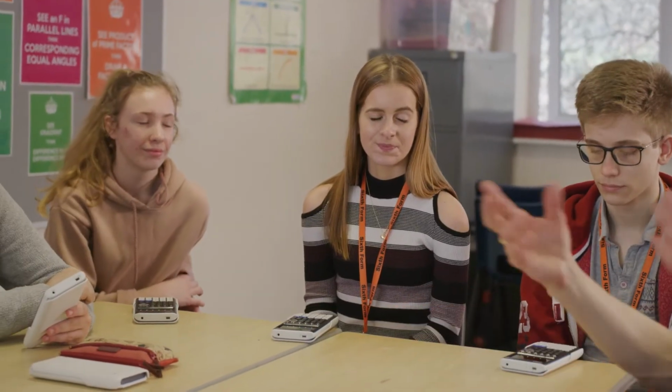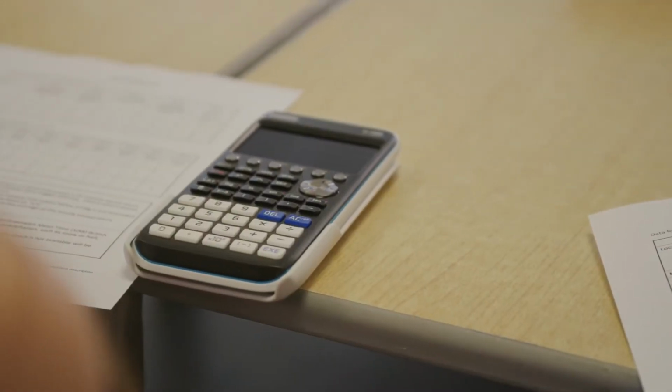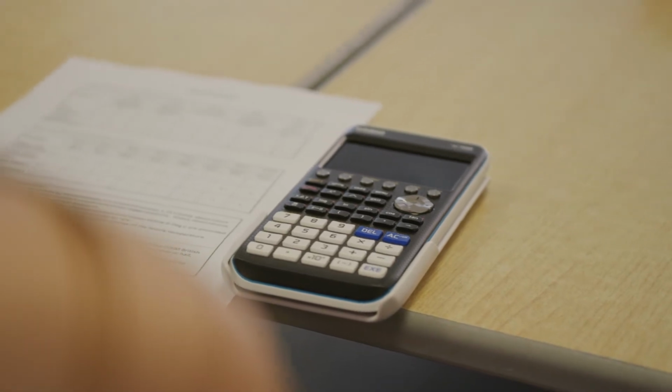We're promoting fully that they use them in the exams because we think the benefit to them is that calculations can be done quickly, meaning they can move on to the next question that bit faster. You can check everything, so you can check every answer and be pretty much 100% sure that you've got it right.